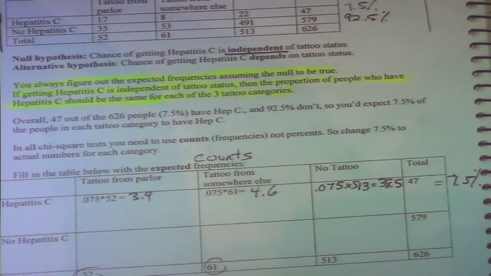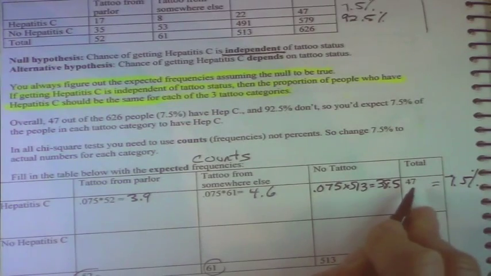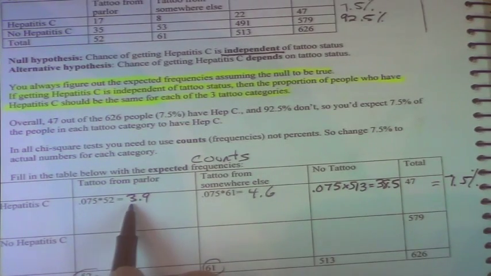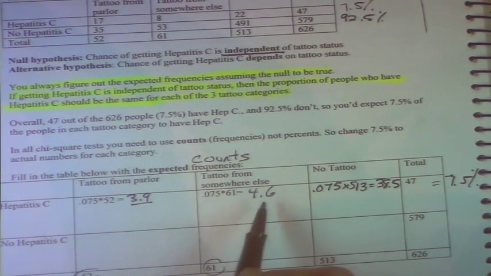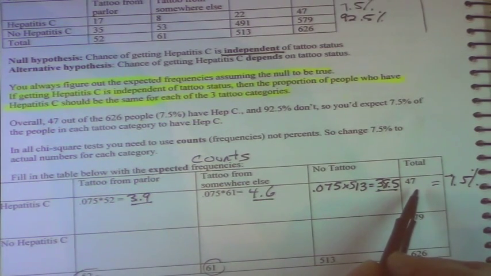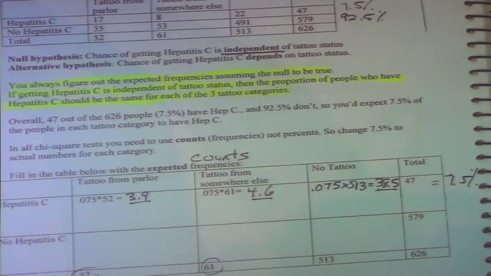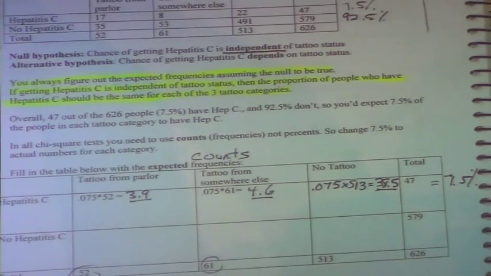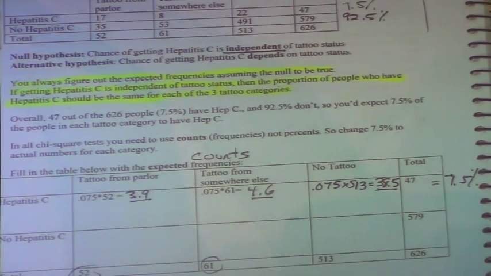Now, what should we do? This better add up to 47, so we better check 3.9 plus 4.6 plus 38.5. Does that add up to 47? It should, if you do it right. Maybe, you know, sometimes you'll have a little rounding error, but it should be about 47. Okay, now let's do the next one. How do we get the next ones?